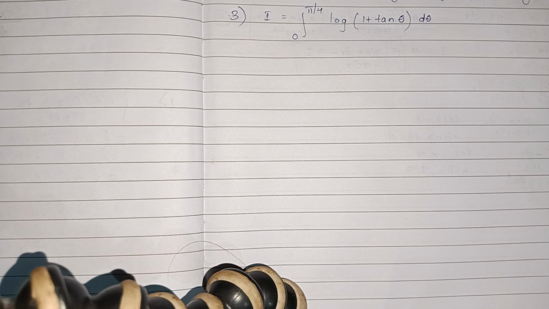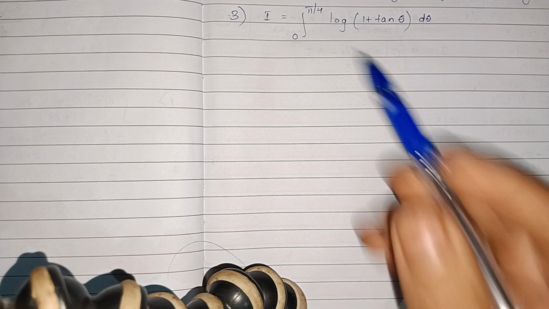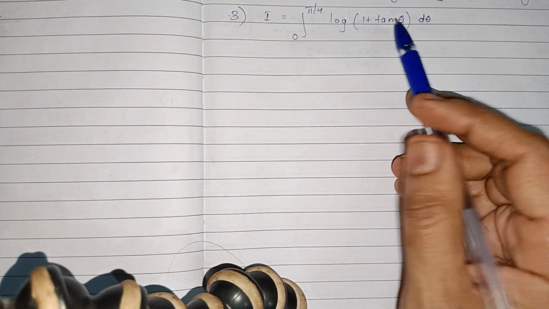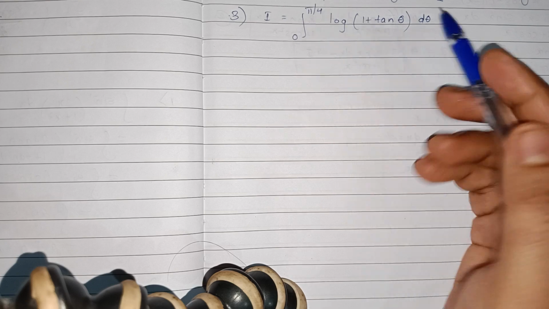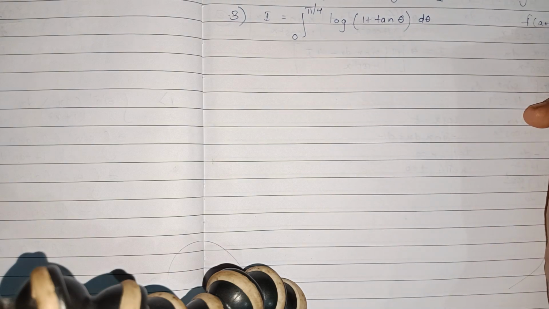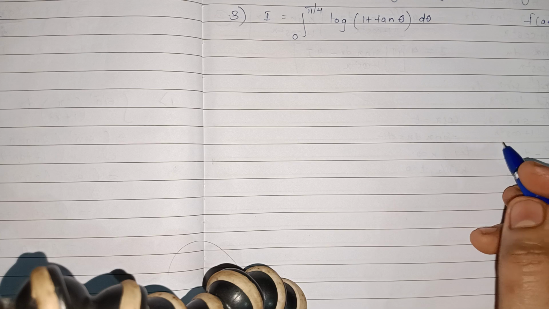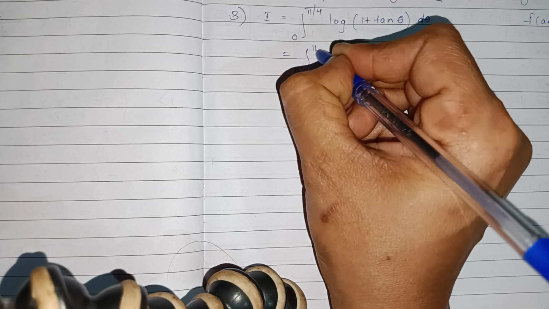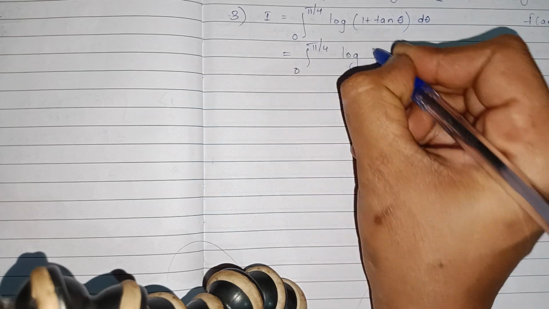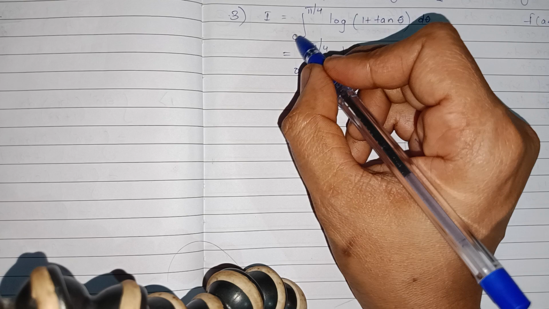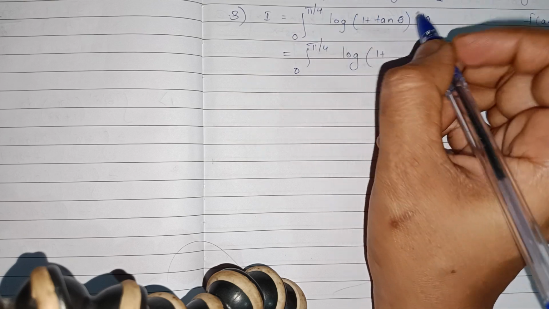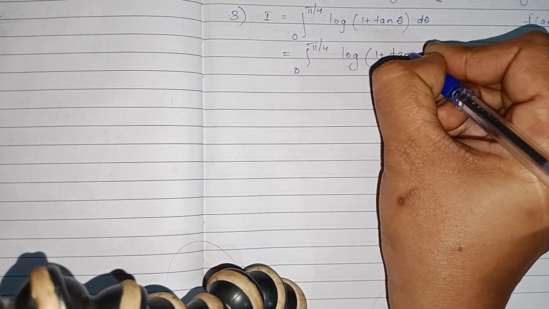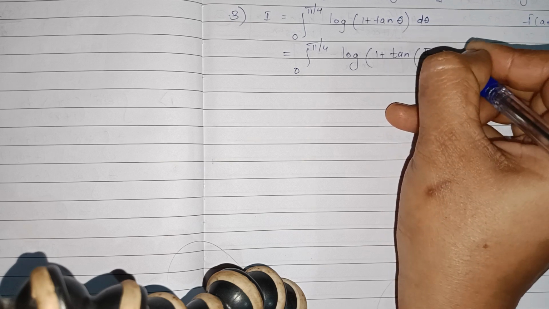Next question, I is equal to integral 0 to pi by 4 log of 1 plus tan theta d theta. Okay, so here you have to make use of the property of definite integrals. That is, if you are given 0 to a, or a to b, then you have to make it f of a plus b minus x. Okay, so in place of theta, you can write 0 plus pi by 4 minus theta. So it will be pi by 4 minus theta.